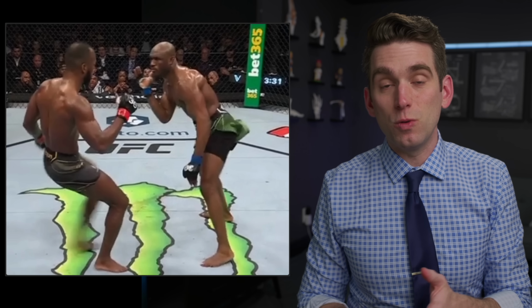Edwards targeted both the structure and the function of Usman's left lead leg. And he did so with three different types of leg kicks. The first kick was this inside leg kick, delivered often at the medial mid portion of Usman's left thigh. And this is a kick that I think of as leading to increased damage to the leg.